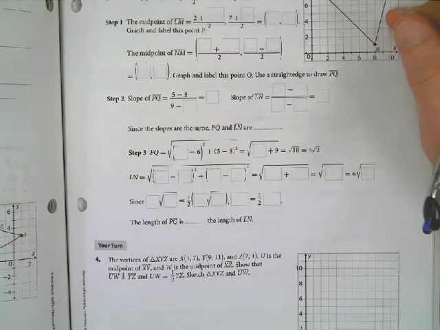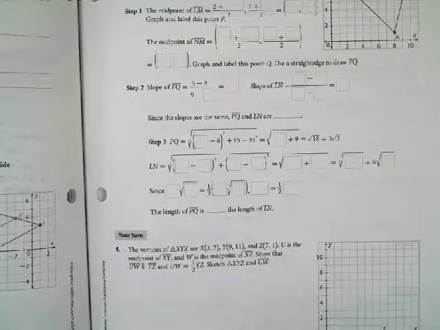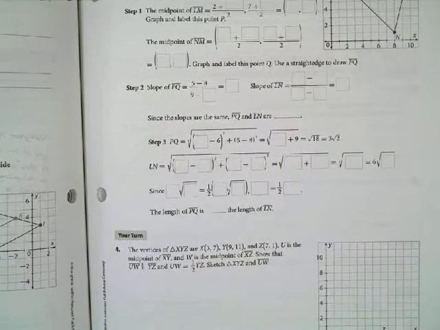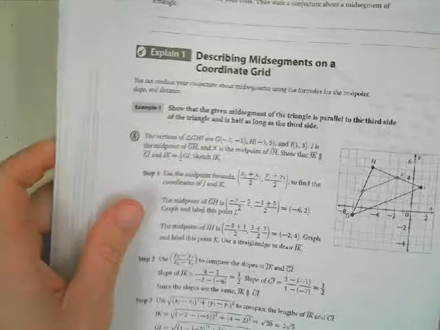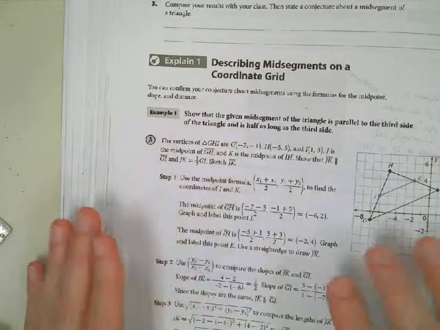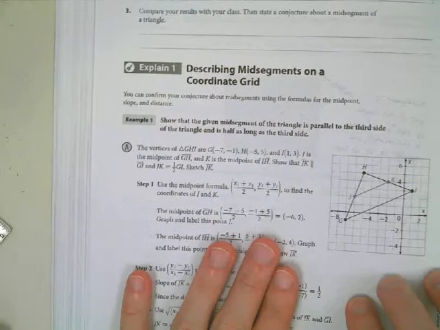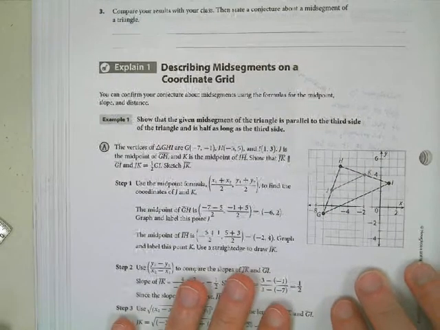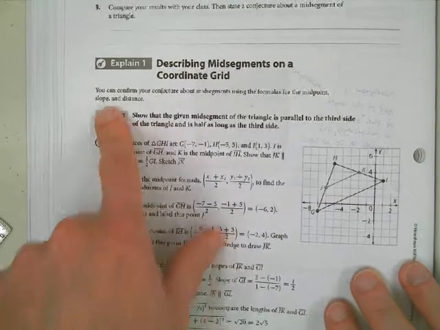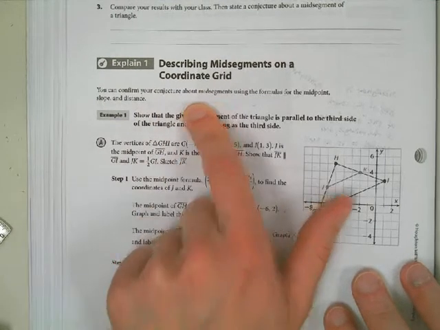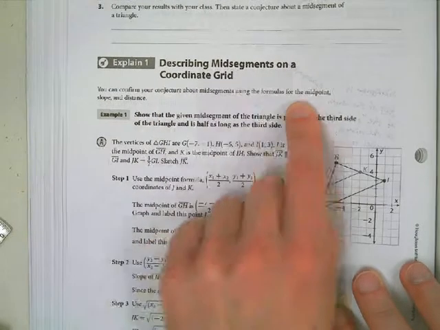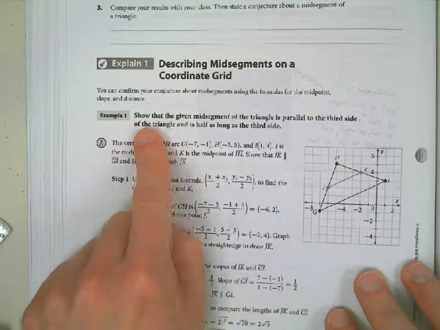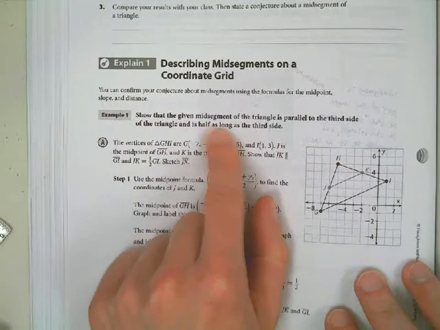So let's see here. We'll look through this. All right, so we'll look through this example and then I'll just give you guys your assignment because I think we'll be able to get this just by looking at the example. Okay, so in Explain 1 here, it gives us quite a bit of information. So we can confirm our conjecture about midsegments using the formulas for the midpoint, slope, and distance. In the directions here it says, show the given midsegment of the triangle is parallel to the third side of the triangle and is half as long as the third side.